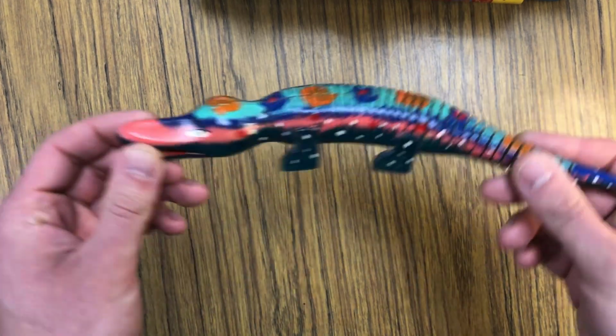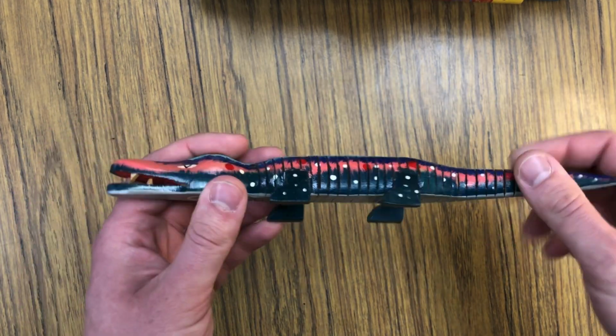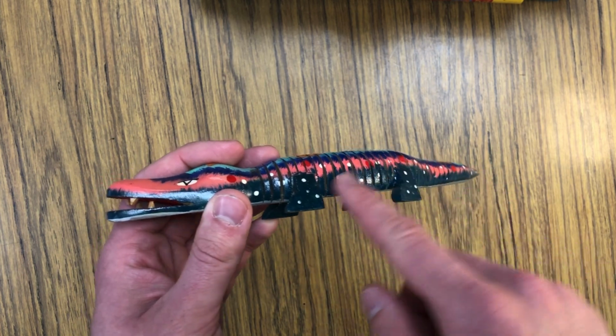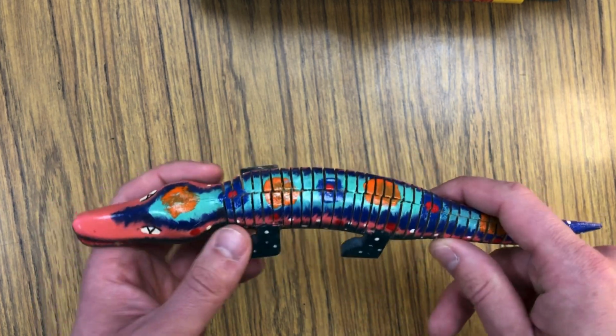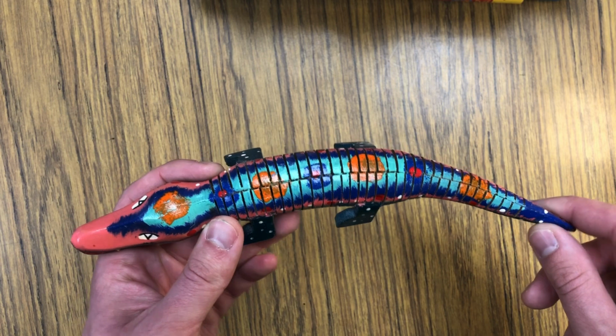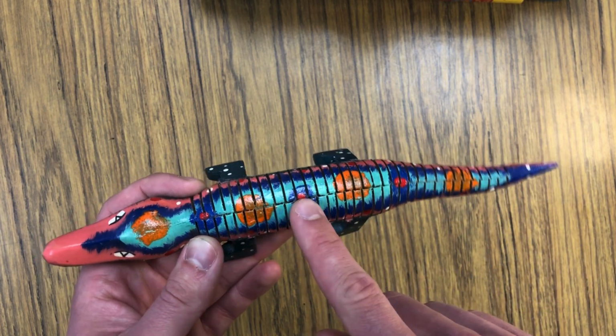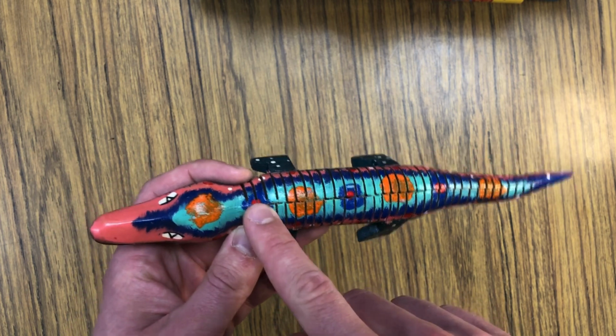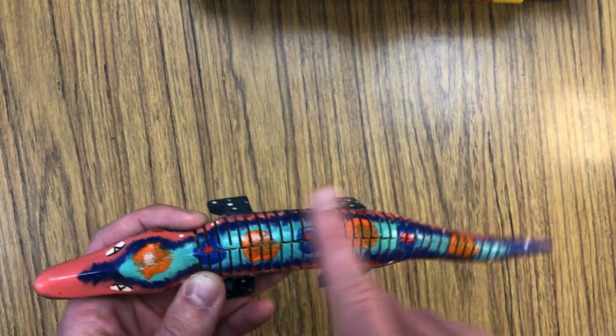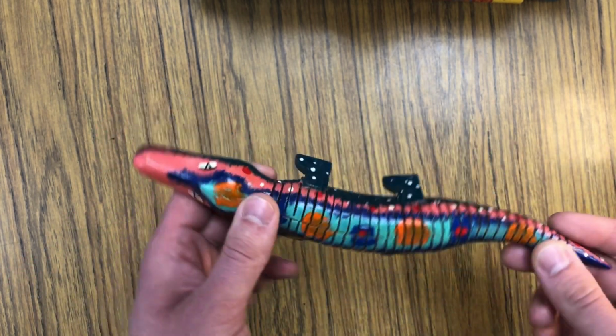Or I've got this little wooden alligator guy on my desk, and he's got a pattern of white dots on his legs and on his sides, and on his back he's got a pattern of different colored dots. So he's got orange dot, red, blue, orange, red, blue, orange, red, blue, orange, and that's the pattern of dots on his back, which is pretty fun. So patterns can be seen all over.